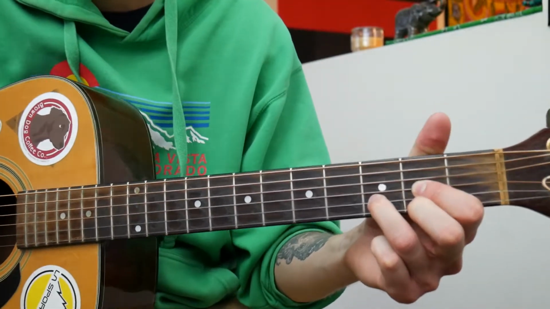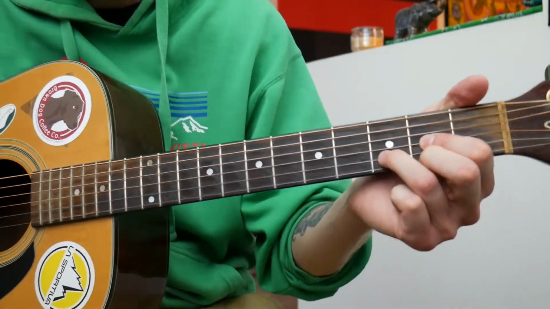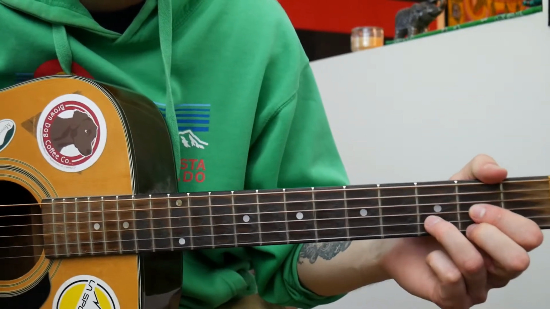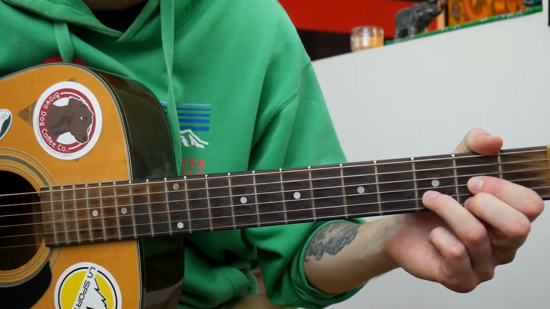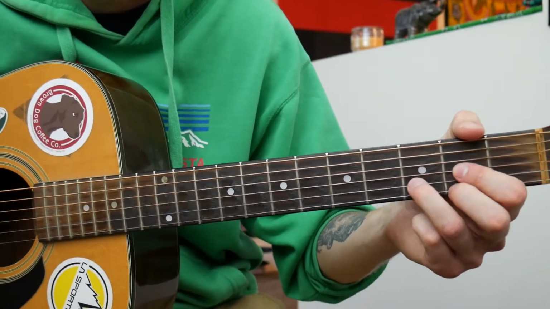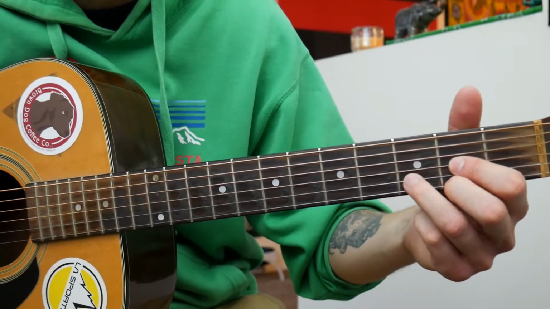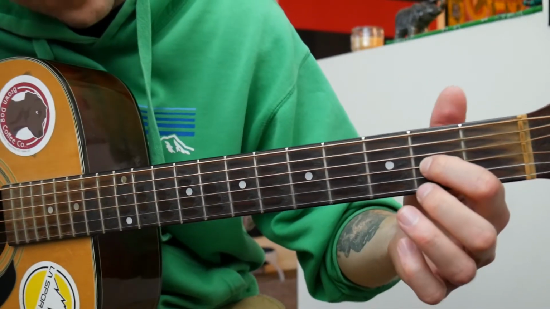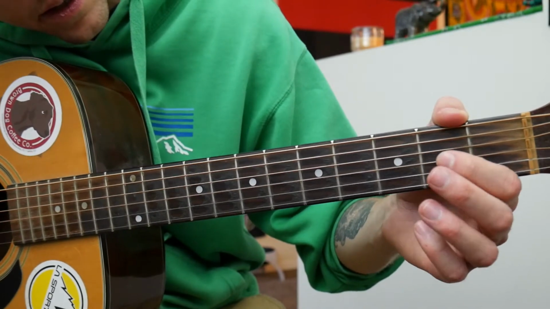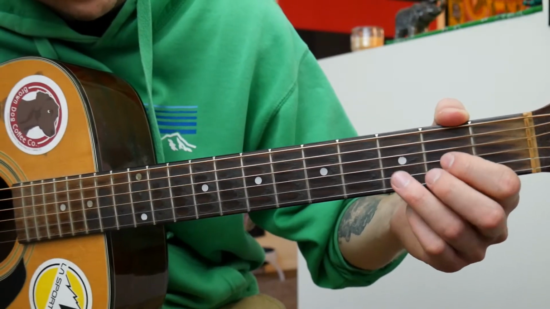So what are the notes that we're playing? The 1 3 5 on the D major is going to be a D, an F sharp, and an A. So what notes are we playing? This pointer finger note, what is that? That's an A. Okay, so we have the A.